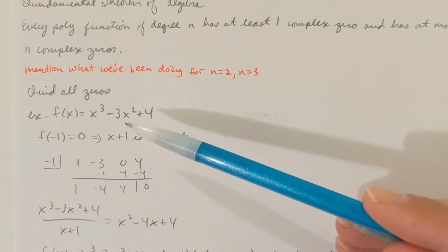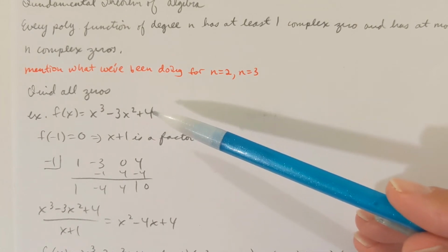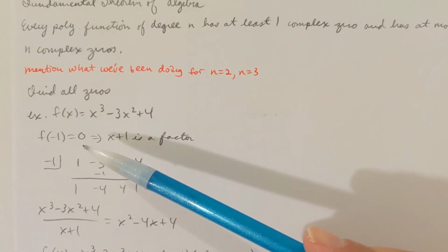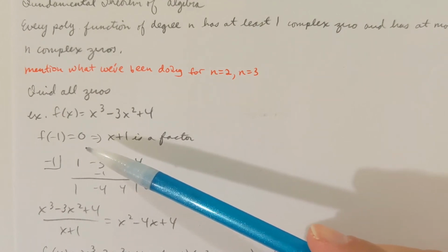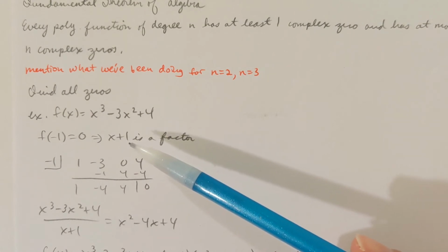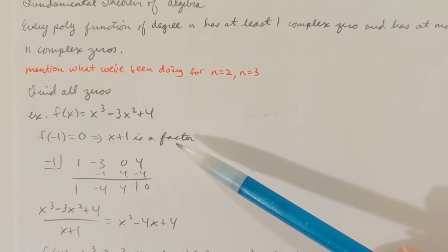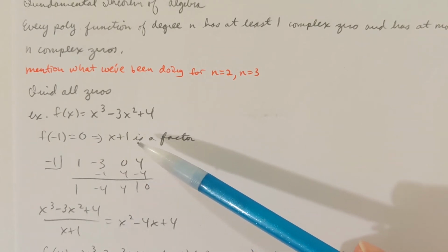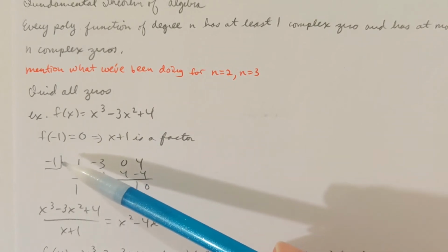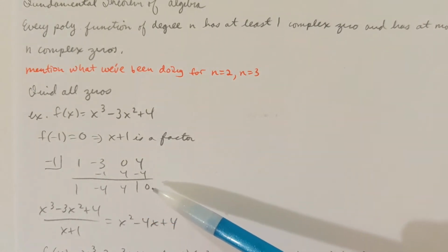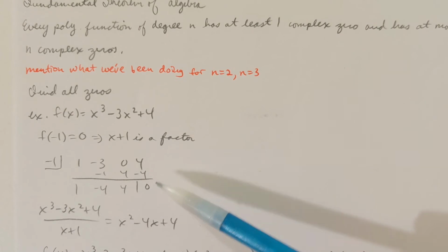Negative 1 minus 3 is negative 4, plus 4 is 0. So f of negative 1 is 0. That tells me that x plus 1, x minus negative 1, is a factor. Now, knowing that x plus 1 is a factor means that negative 1 is the 0, and so 0 will be left over.